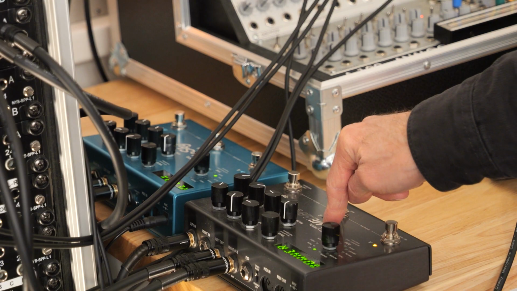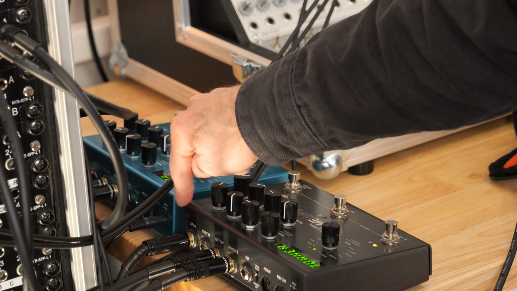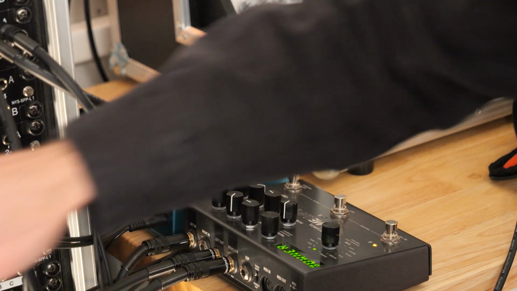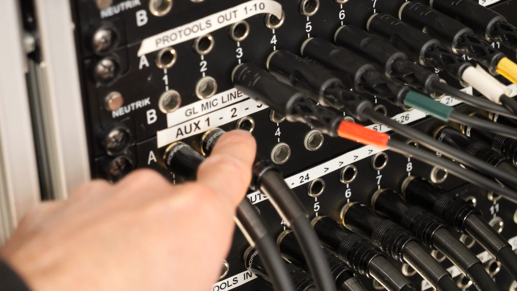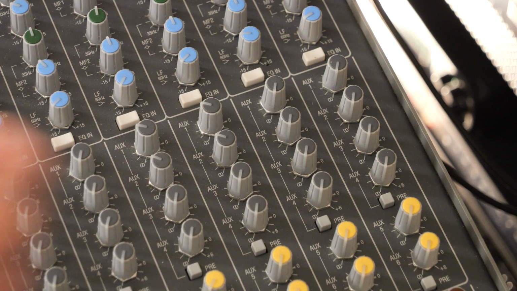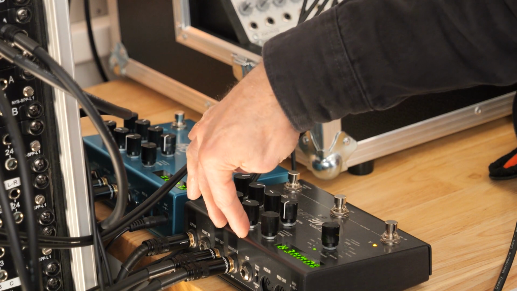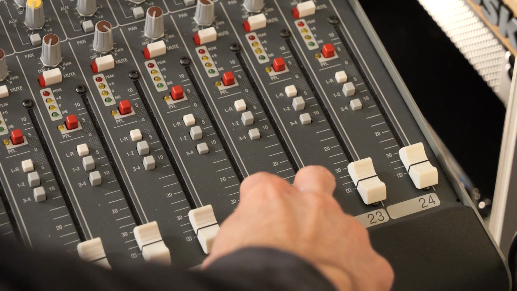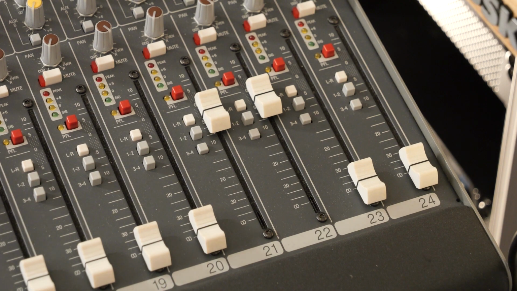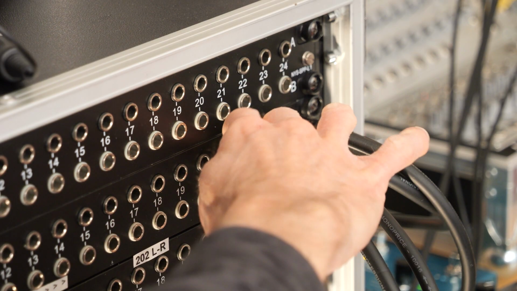And then the same thing on timeline. We come out, left out, mono out into aux2, so aux2 on the mixer. Our return for the timeline delay is coming up on channels 21 and 22 of the mixer in the patch bay as a stereo pair.